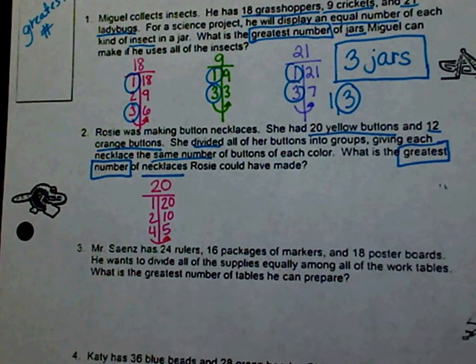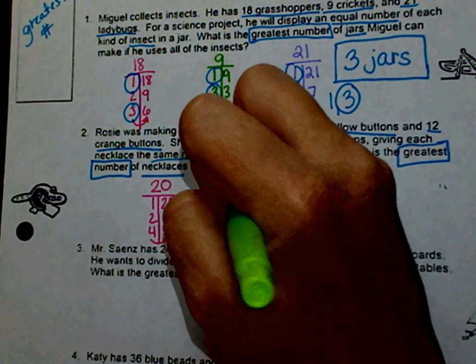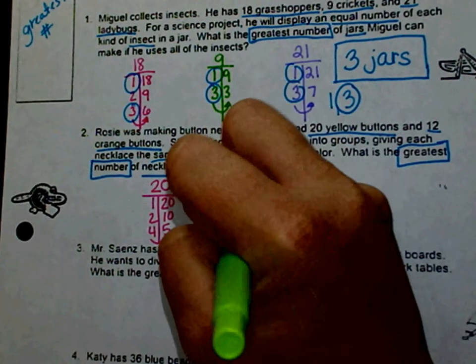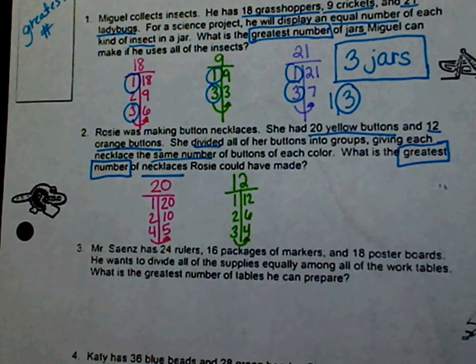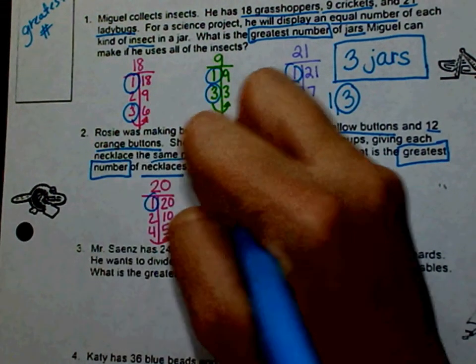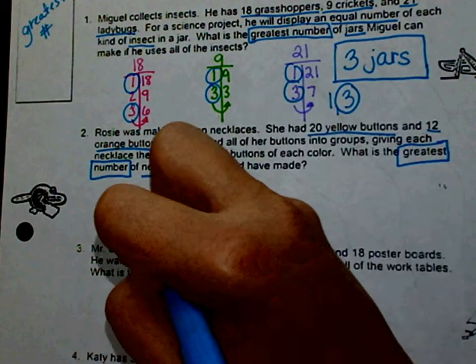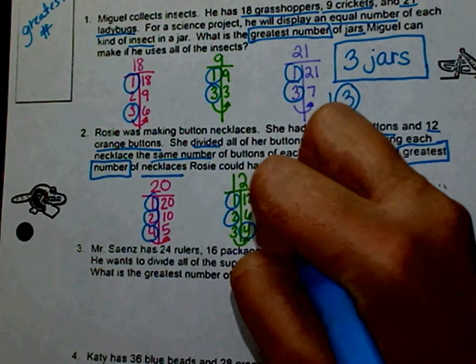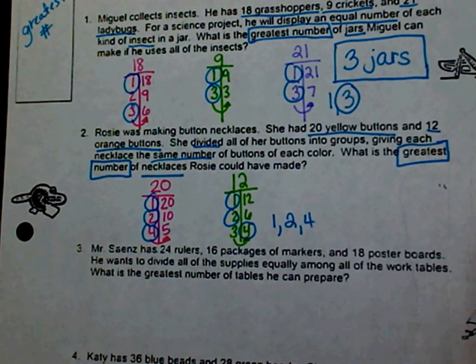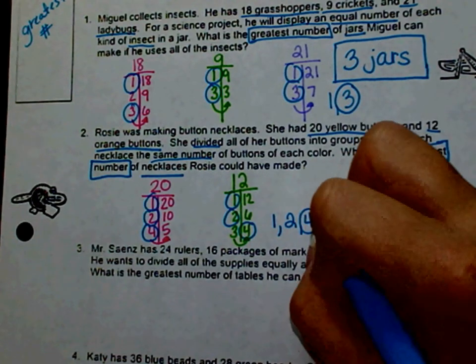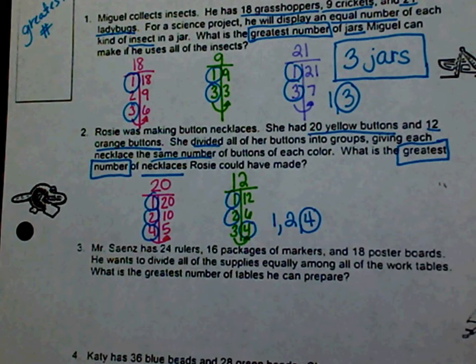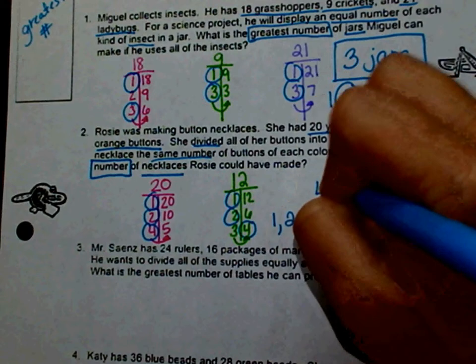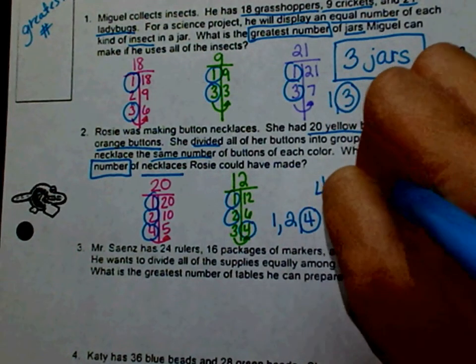And then we need 12. 12 would be 1 and 12, 2 and 6, 3 and 4, and we're going to stop there because it would start repeating. So which numbers do they have in common? They both have a 1, they both have a 2, they both have a 4, 5 no, 10 no, 20 no. So they share 1, 2, and 4. Which one is the greatest? 4. Then we look back up in our question and make sure we're answering the question. What is the greatest number of necklaces they can make? She can make 4 necklaces.